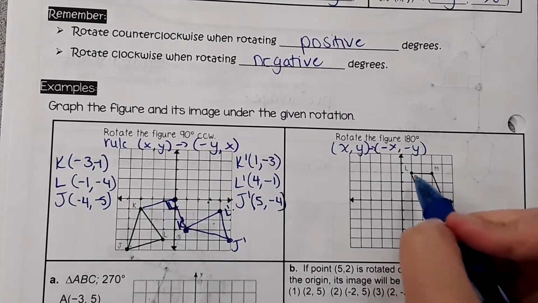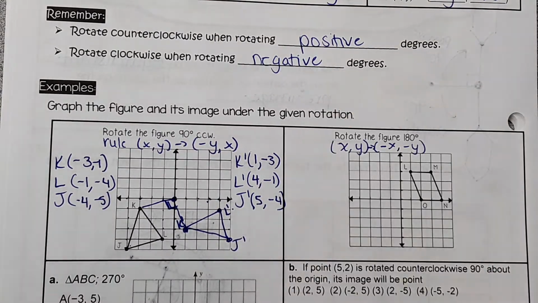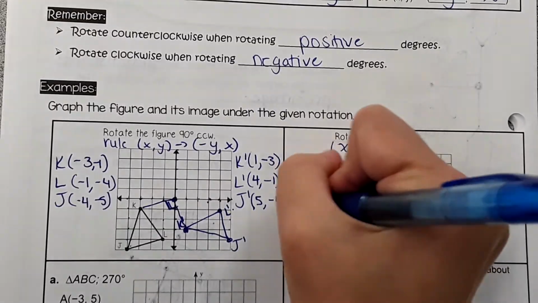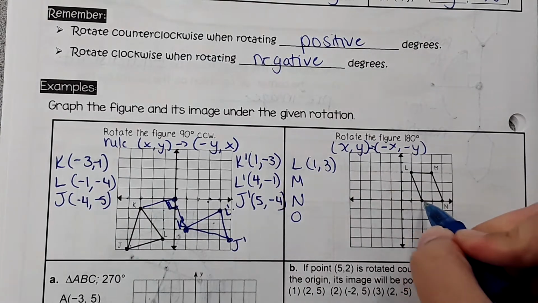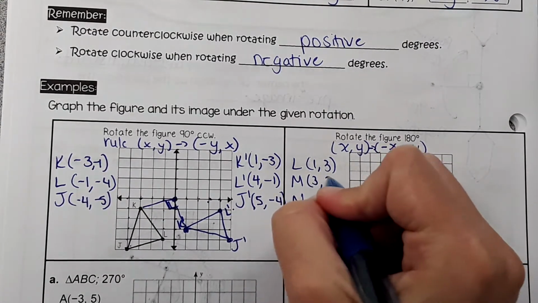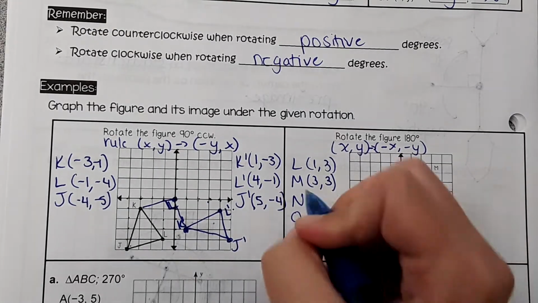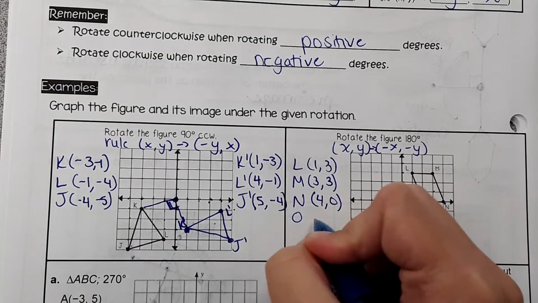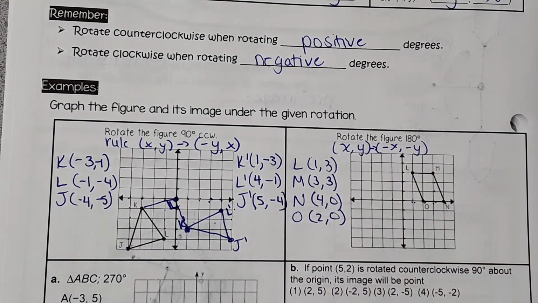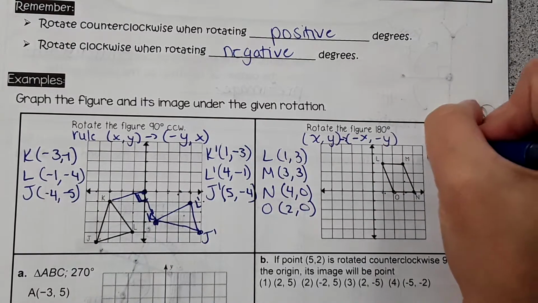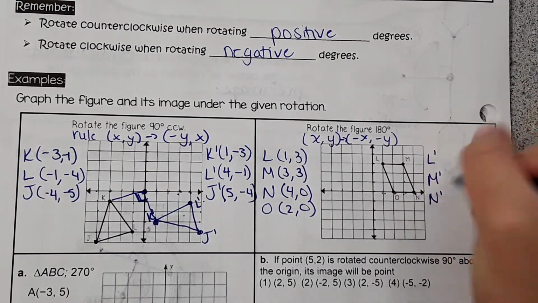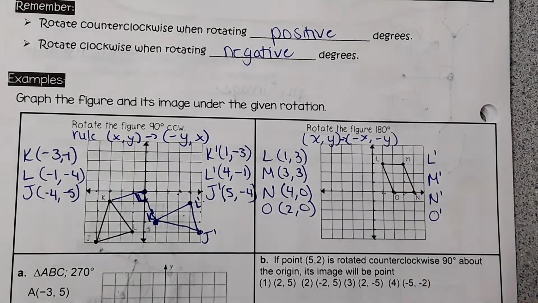So first thing we need to do is get our coordinates for L, M, and O. Then we're going to perform the rule to get our transformed points, I guess, rotated points.